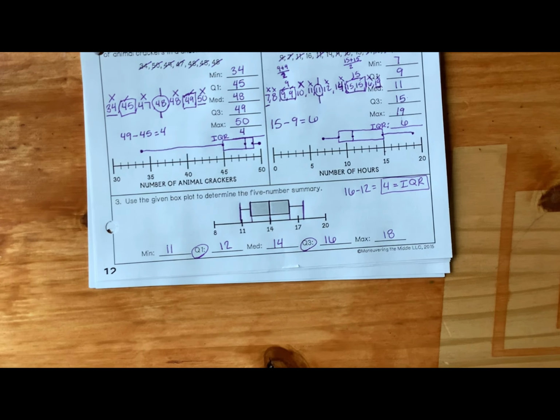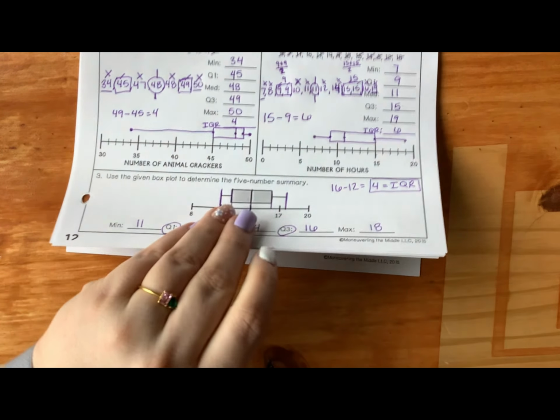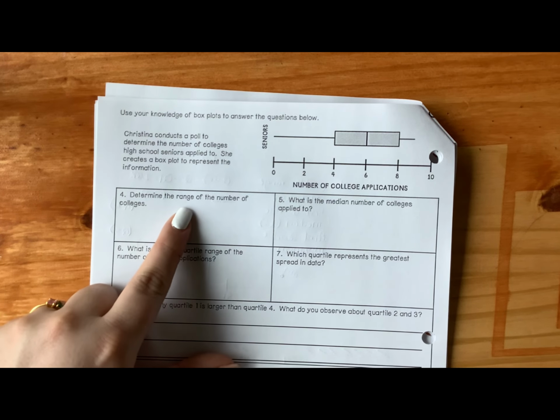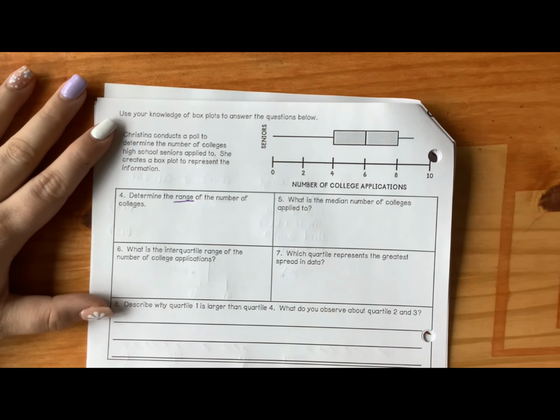Okay, interquartile range. Now, go to the next page of our box plots. Okay. We are going to use our knowledge of box plots to answer the questions below. It says, Christina conducts a poll to determine the number of colleges high school seniors applied to. Then she creates a box plot to represent this information. It says, determine the range of the number of colleges.